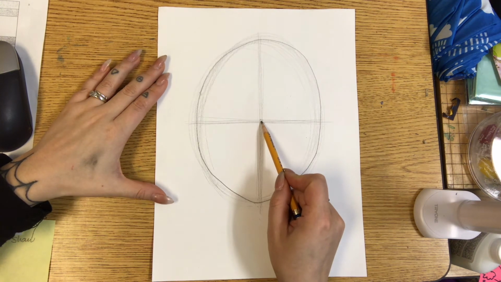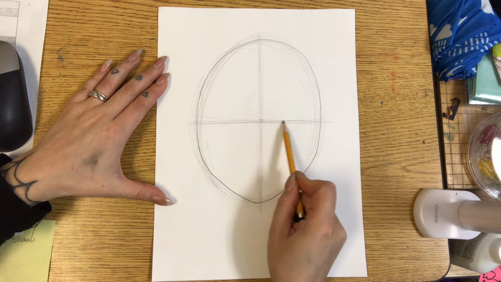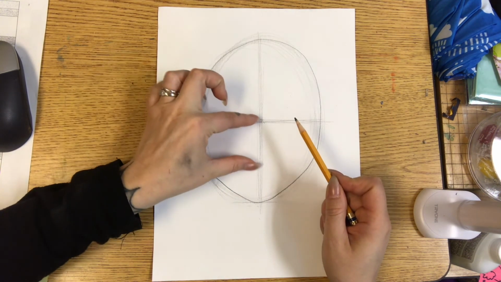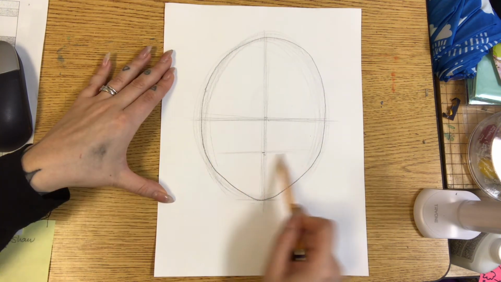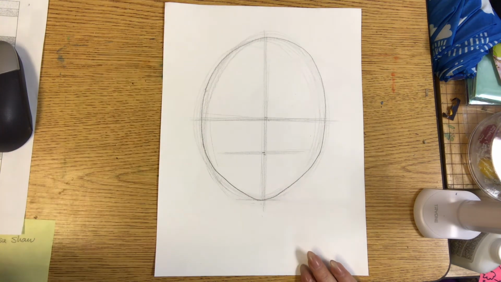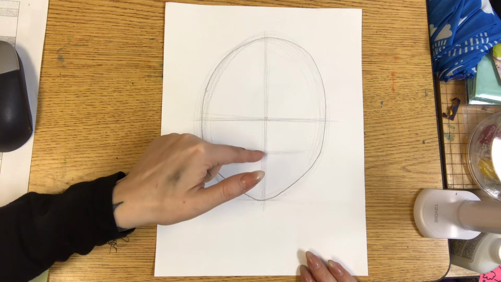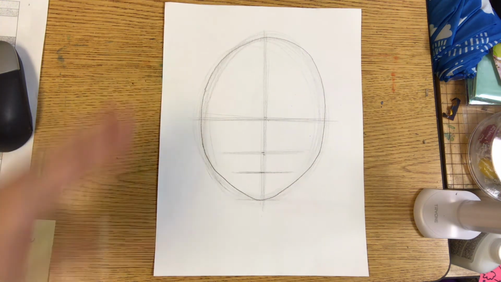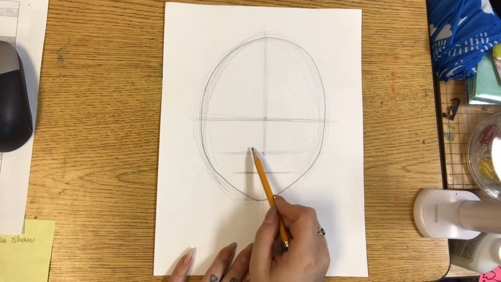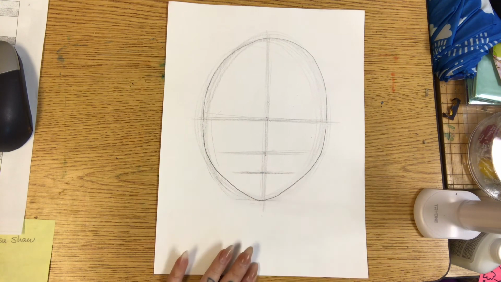Now we're going to make the guidelines for the bottom of the nose. That is again halfway from that eye line to the bottom of the chin line. So you can measure again, draw a line across. The next one is the line that separates the top and bottom lip, the middle of your mouth. That's going to be about halfway from the bottom of the nose line to the bottom of the chin line. There we go. So now we have the line that helps us draw the eyes, the line that helps us draw the bottom of the nose, and the line that helps us draw the mouth.